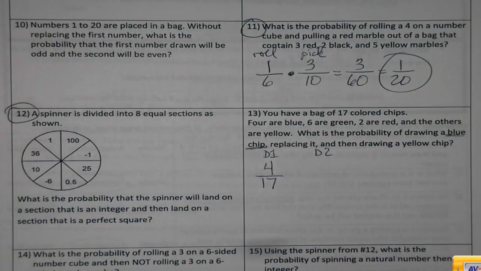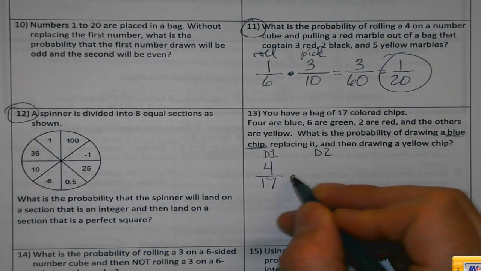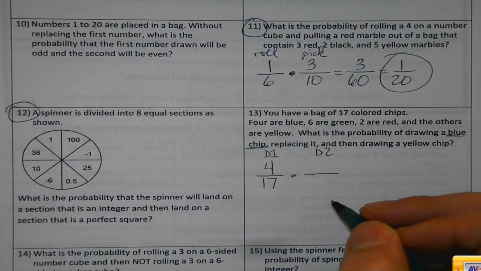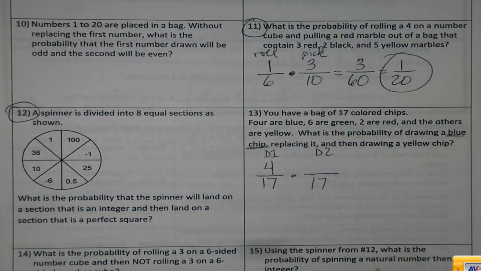Replacing it, so I took the blue chip that I just got and I put it back in the bag. How many chips do I have to pick from now? Still have 17. But now I'm drawing a yellow one. How many yellow ones are there? Nice. Okay.